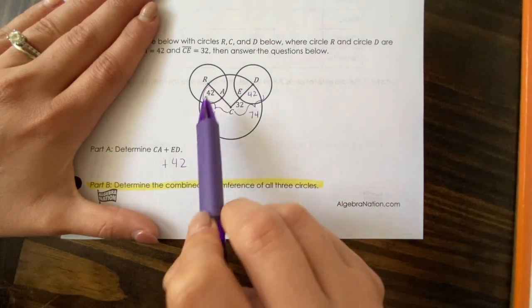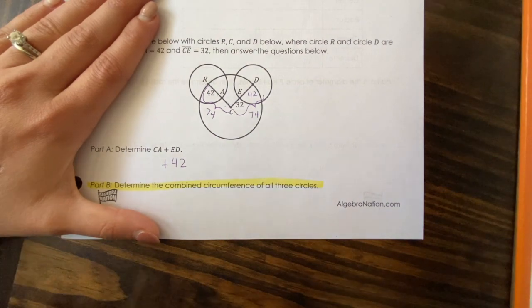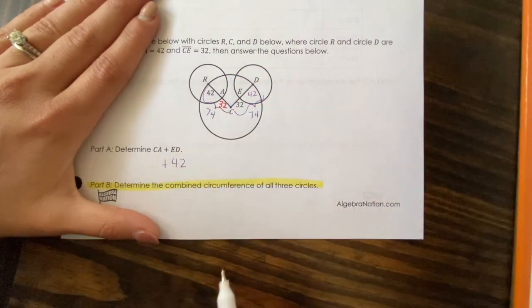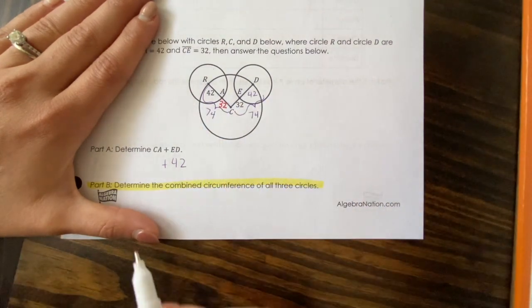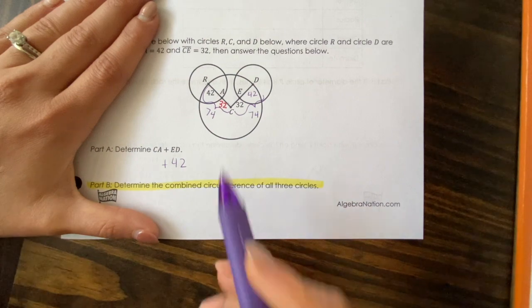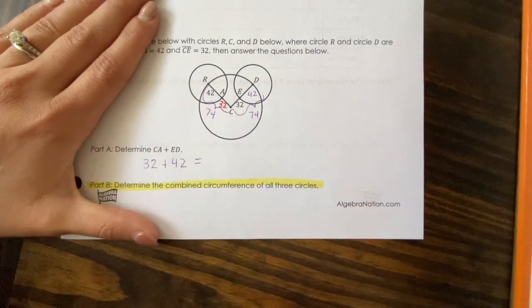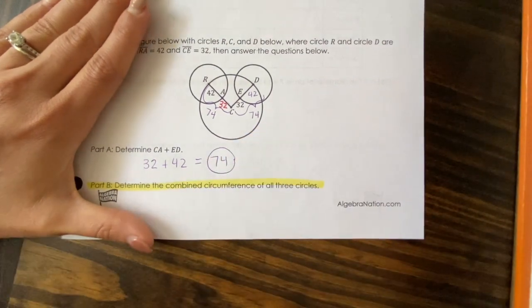So then 74 minus 42 gives you your 32. So it's not just because it looks the same. You've got to think about what you're given. So now we know that C to A is 32, and 32 plus 42 gives you 74.